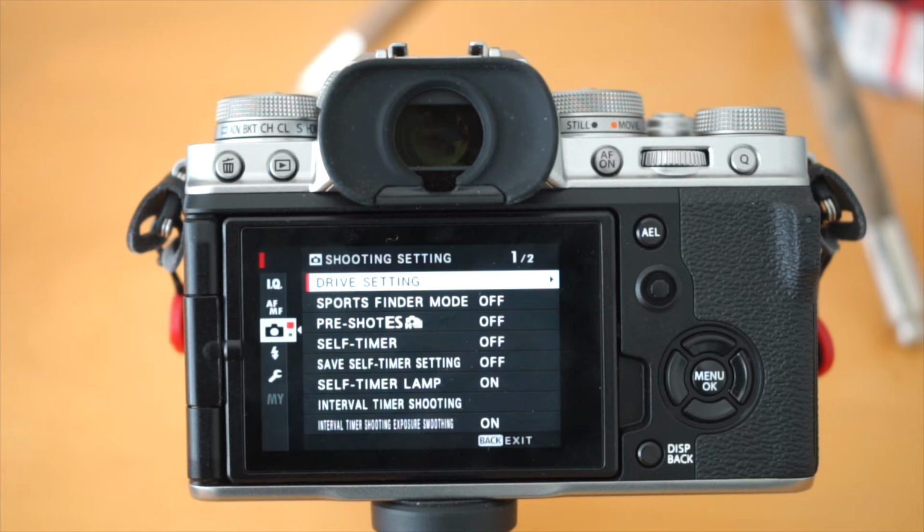And the frame rates too might slow down a little bit if you're taking a lot of shots, and that will also depend on how fast your memory card is. So if you are taking high-speed shots, you will want to make sure that you have a fast memory card.